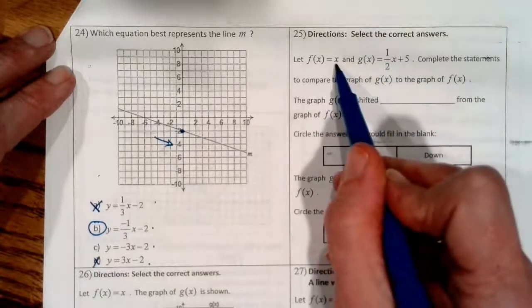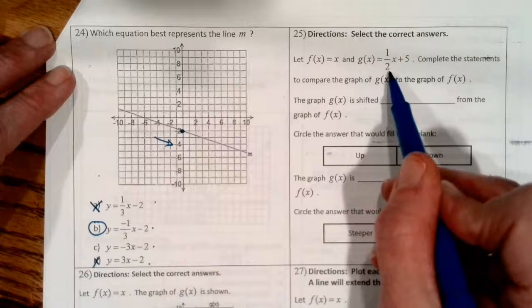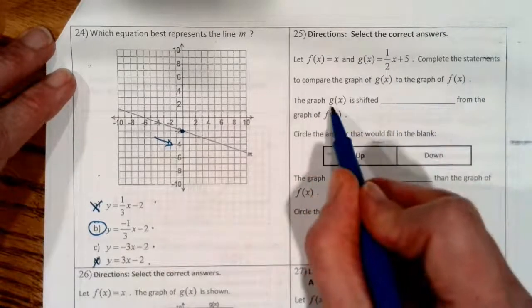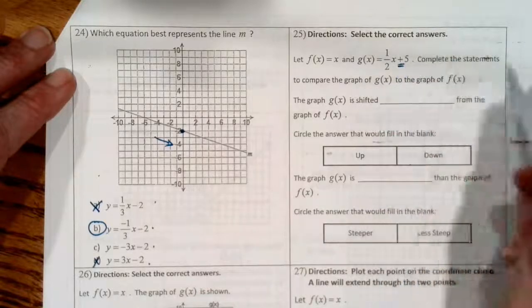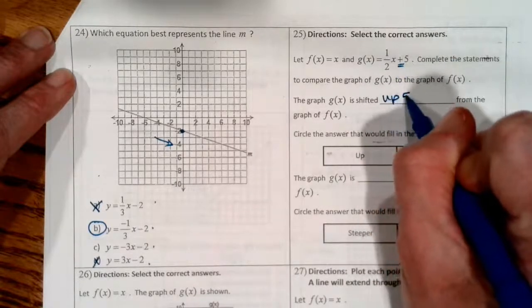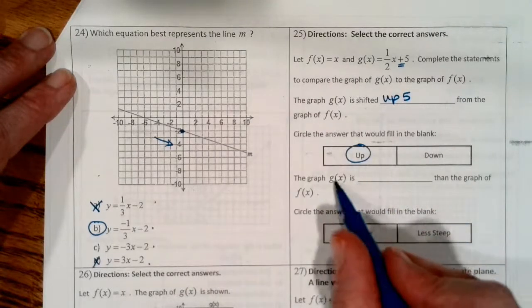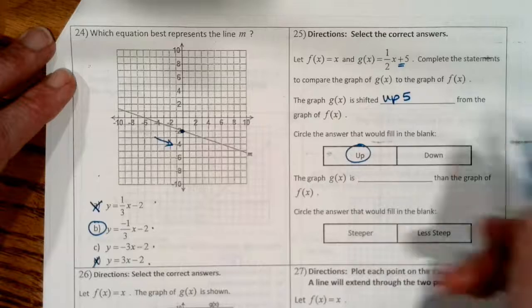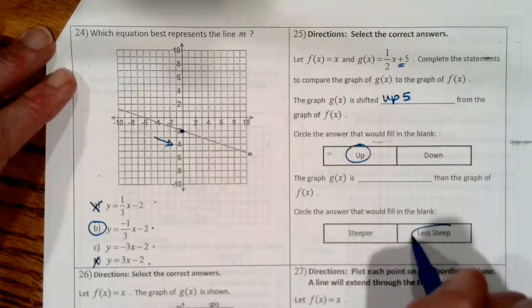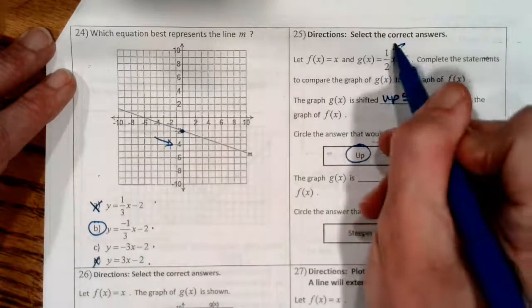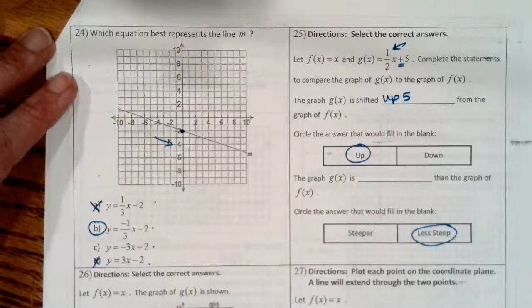If f of x is equal to x and g of x is equal to this, complete the statements to compare the graphs. The graph of g of x is shifted up 5 from the parent graph. The graph of g of x is going to be less steep than the original graph because of this 1/2. This fraction lets me know that it makes it less steep.